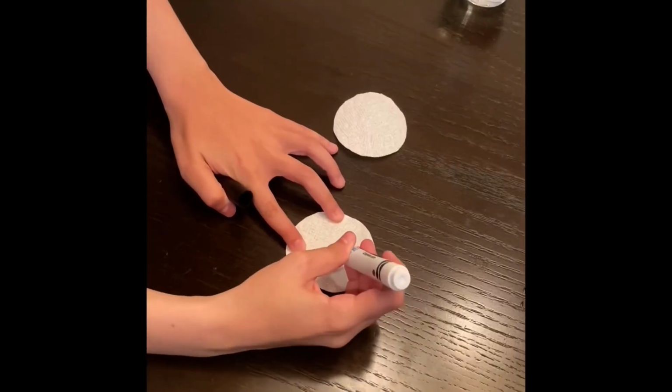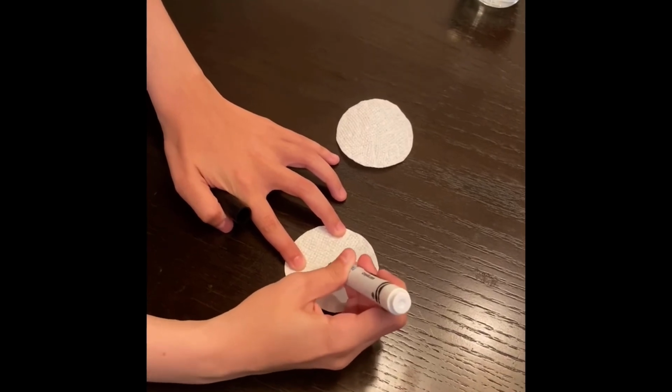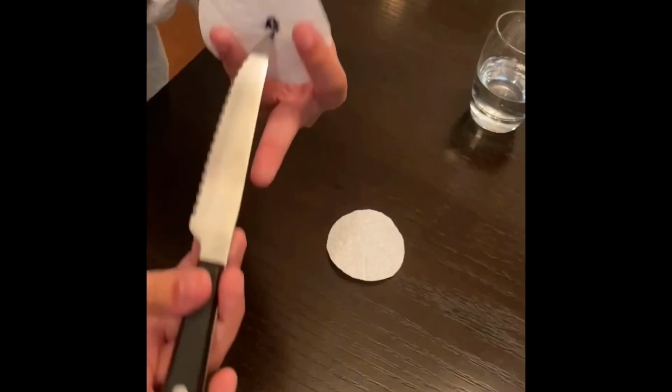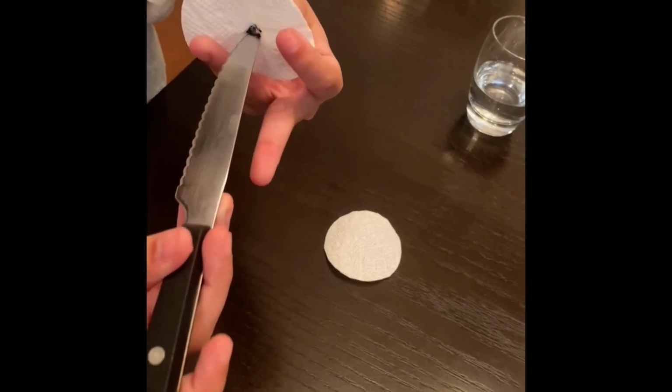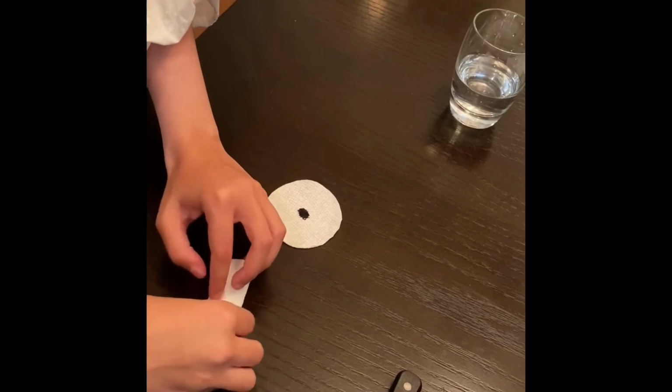First, trace a circle with the opening of the cup on the chromatography paper and cut it out. In the middle of the paper, use a black marker to color in a dot. Poke a hole through the middle of the dot and roll up a different piece of paper into a cone-like shape, putting it through the hole.